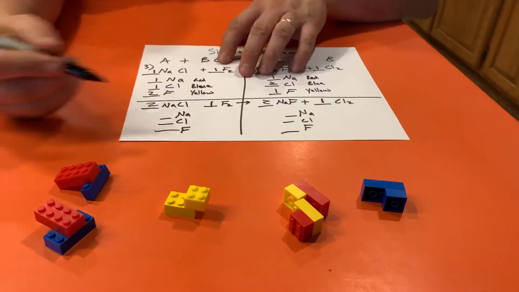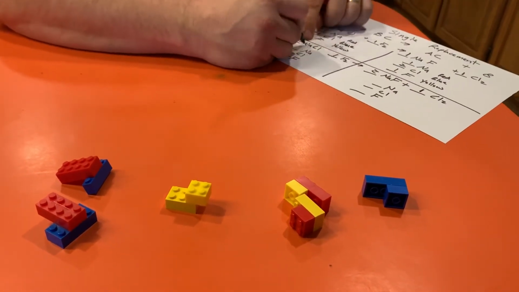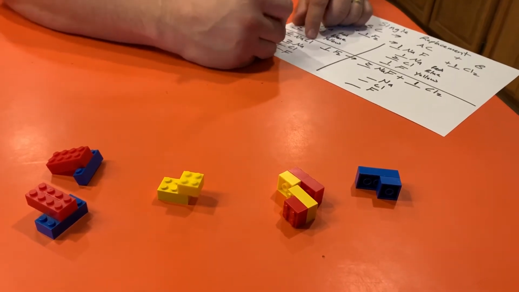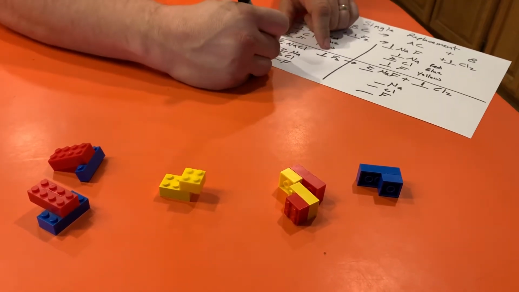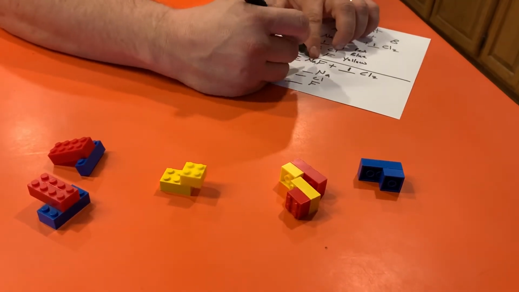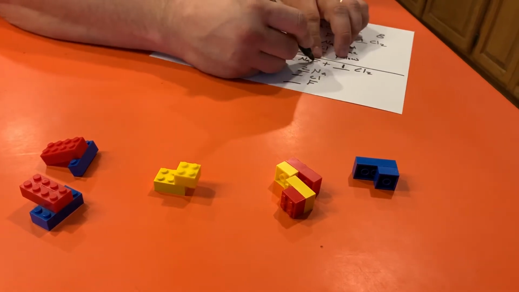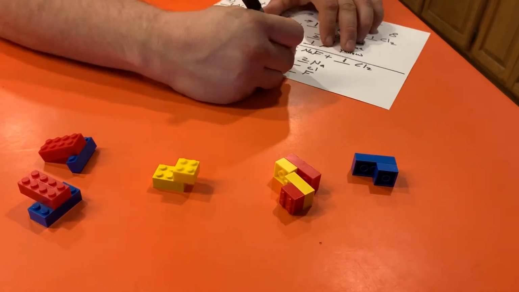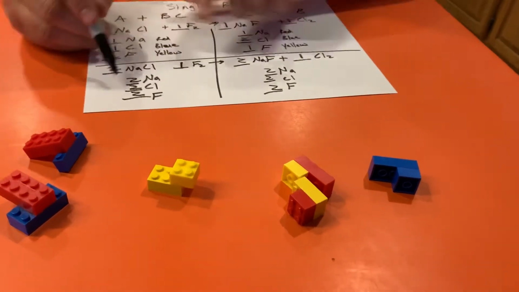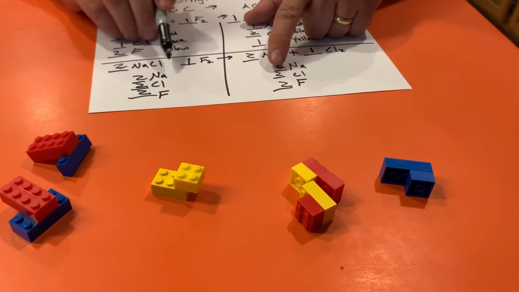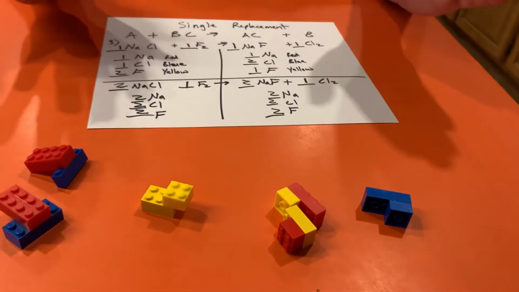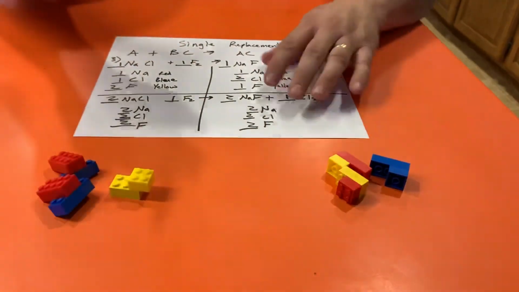Now, let's go ahead and check it to be sure. So, sodiums, we have 2. Chlorines, we have times 2. And our fluorines, we have 2. Over here, we have the sodiums. There's 2. Our fluorines, take it times 2. And our chlorines, we have the 2 times the 1. That's 2. Now let's check them. 2 sodiums and 2 sodiums. 2 chlorines and 2 chlorines. 2 fluorines and 2 fluorines. It all matches up. That is a balanced equation.